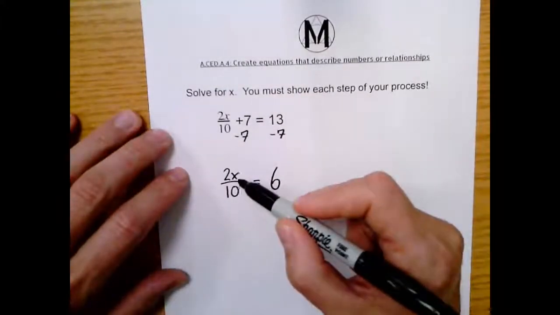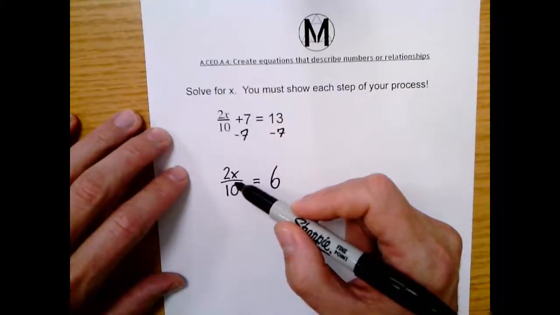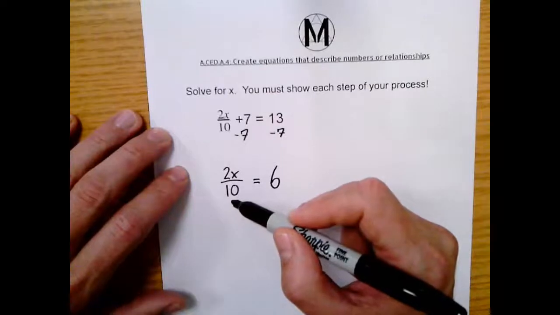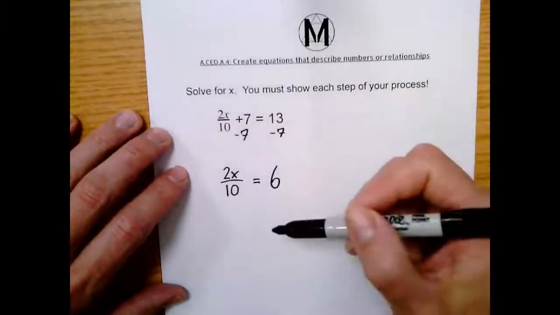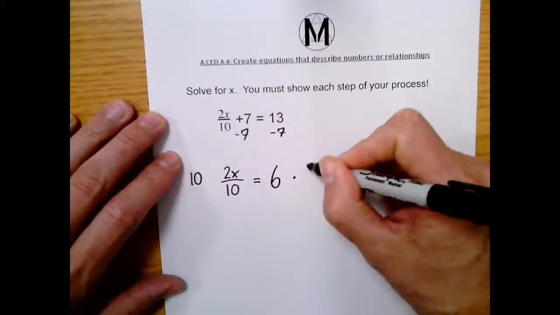So now, remember, my goal here is to get x all by itself. And I can't get x all by itself right now because at this moment, it's actually being divided by a 10. So what is the opposite of being divided by 10? Well, that is multiplying by 10. So I'm going to multiply each side by 10.